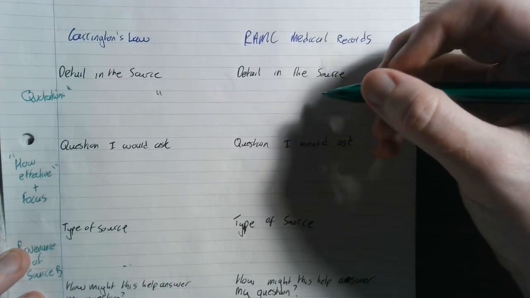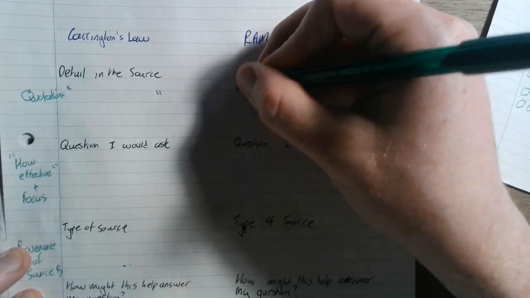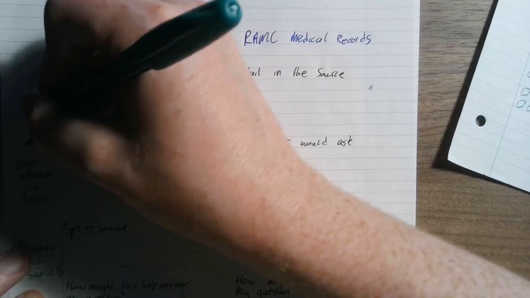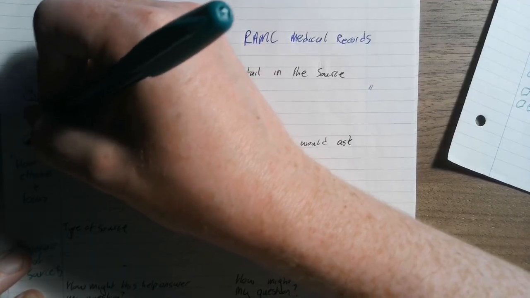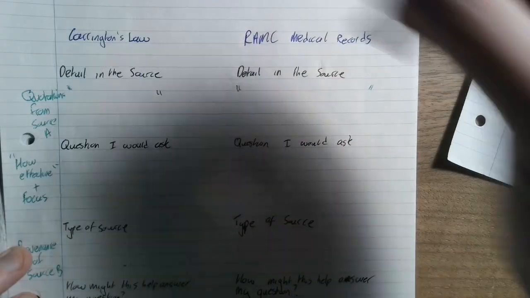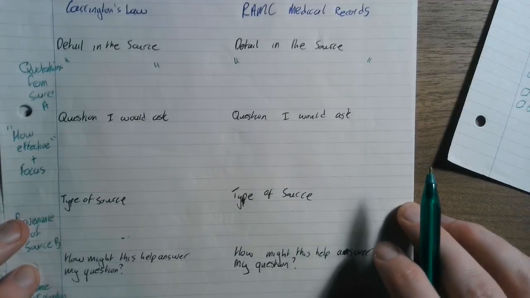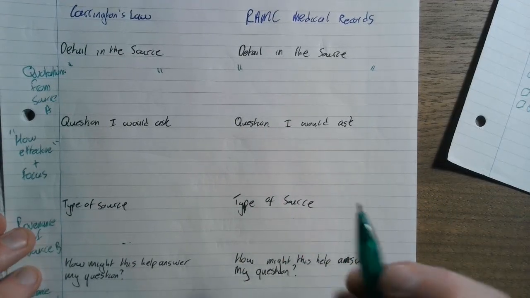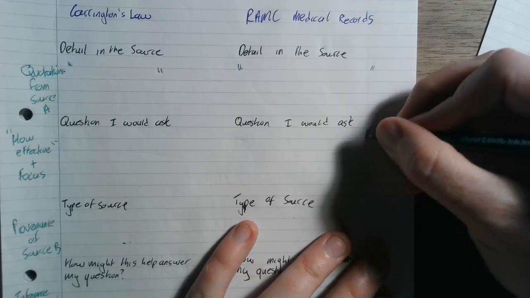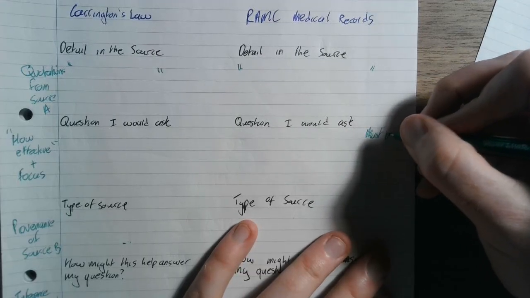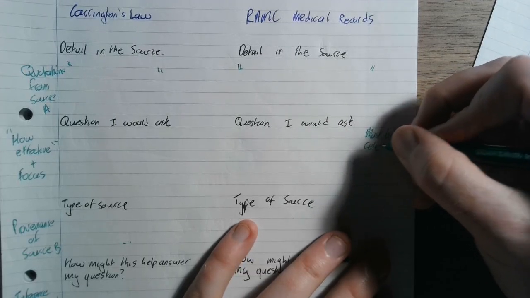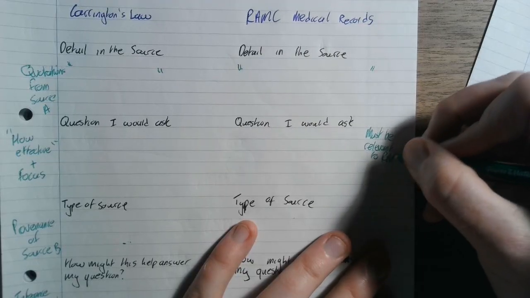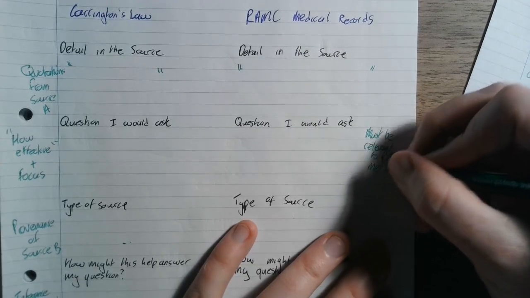So what you're going to do is, again, it's the same for the first bit, put a quotation from source A. I'm just going to write that over here. Then you need to ask a question. Your question must be relevant to RAMC medical records.